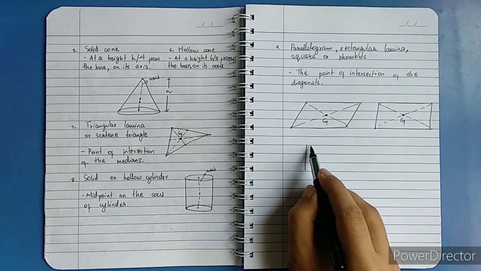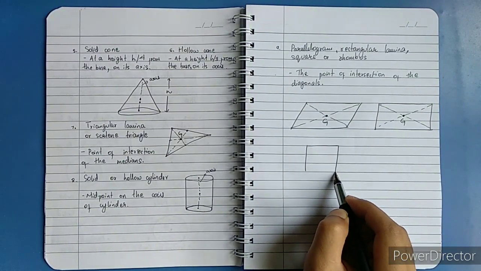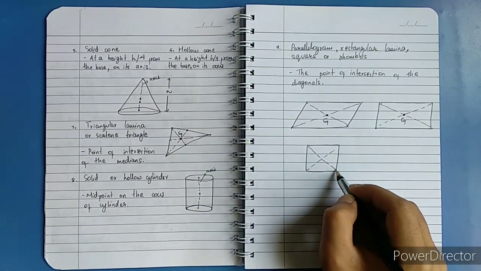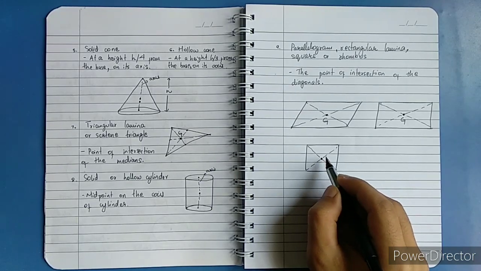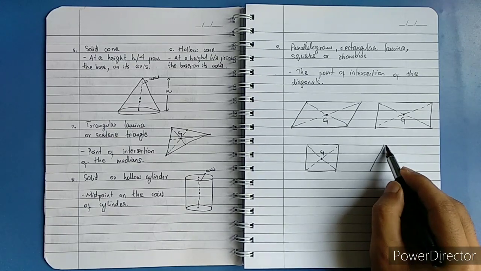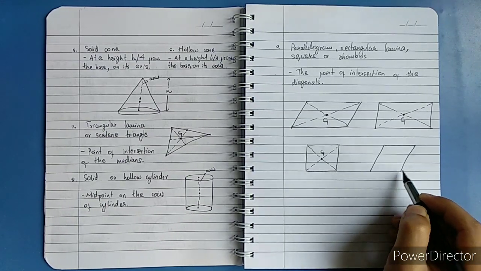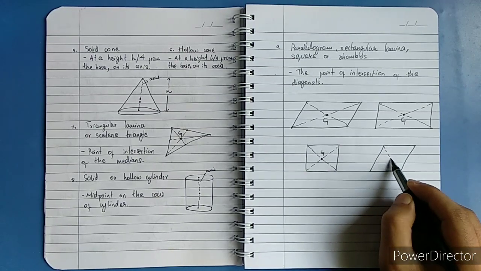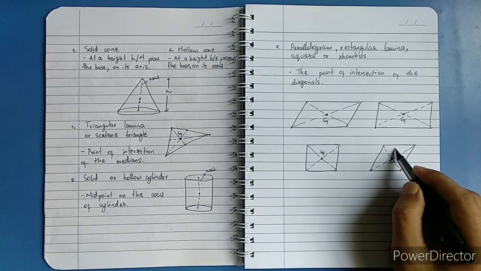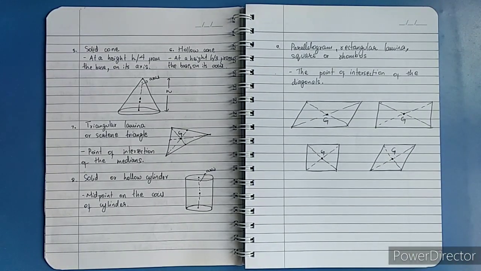In the case of a square, again we make the diagonals, and the point of intersection of the diagonals forms the center of gravity. And for a rhombus as well, we take the point of intersection of its diagonals. So this point of intersection forms the center of gravity. Okay, so these are the centers of gravity of some common regular objects.